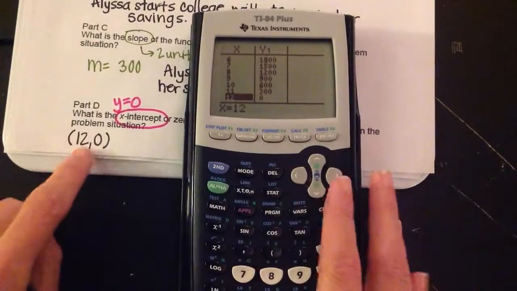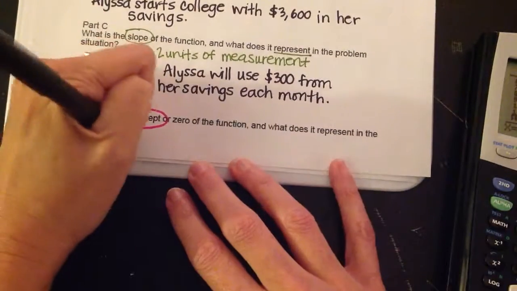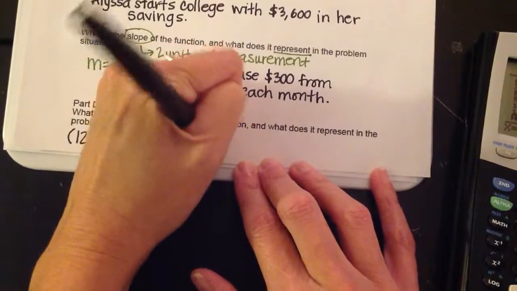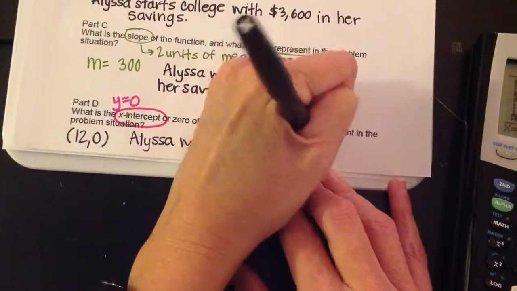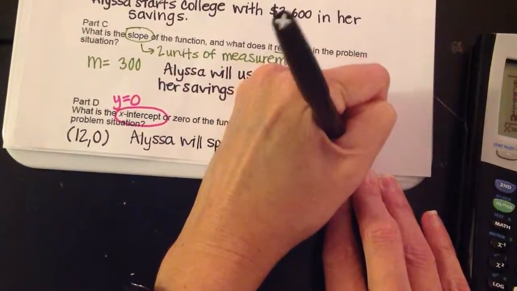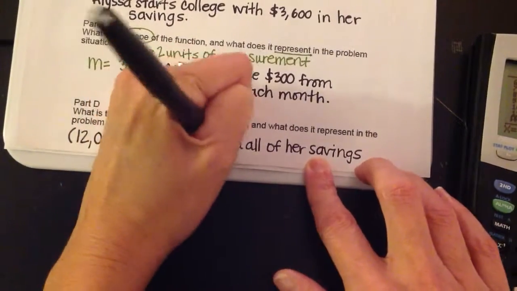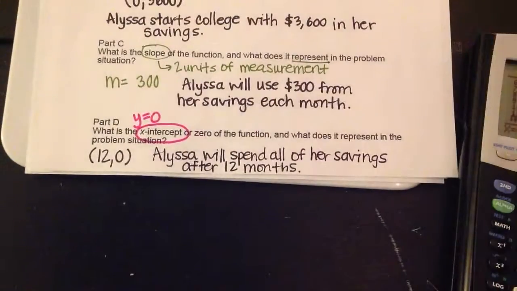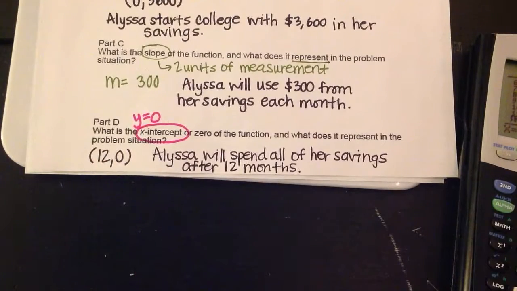And what does that mean? Well, if x is the number of months and y is the amount of money, it says Alyssa will spend all of her savings after 12 months. So she will be in college for about a year when her savings runs out. So she may need to budget better in the future. But that's how you find the x-intercept, and that's how you explain what it means. You have to use the units of measurement for your x and your y values.